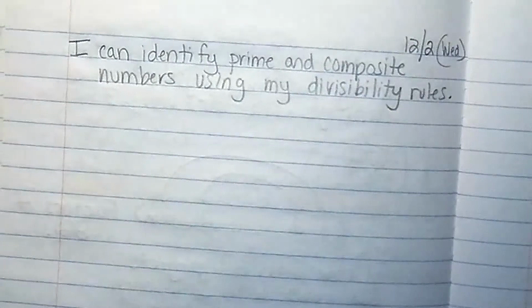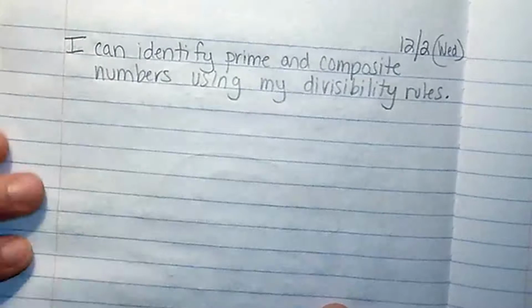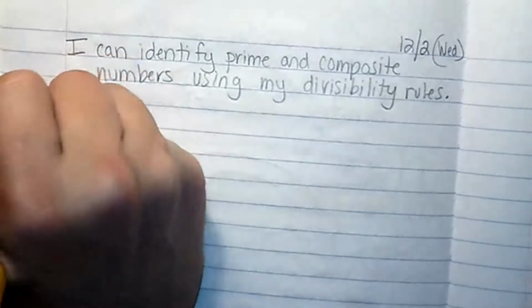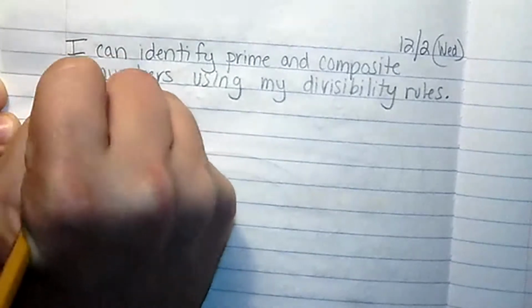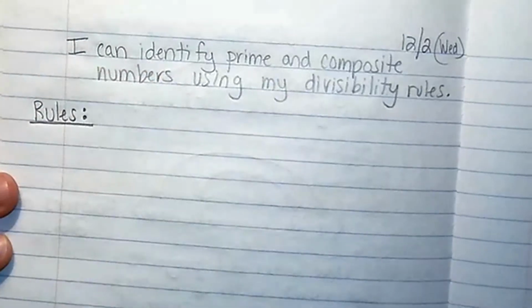So we're going to start with a list of rules, and then we're going to practice using them. So here are the rules. These are very important. At first, they won't make much sense, but I promise after we start practicing with them, you'll understand what we mean.